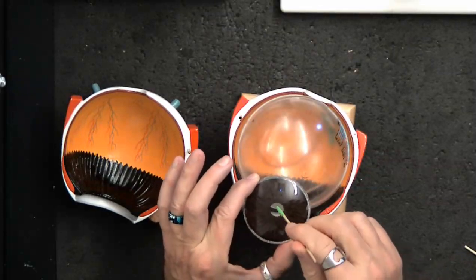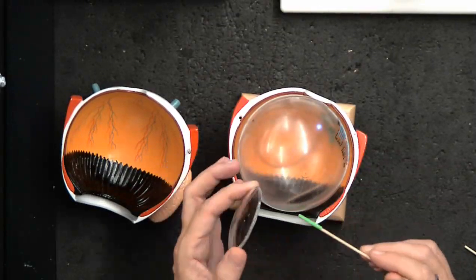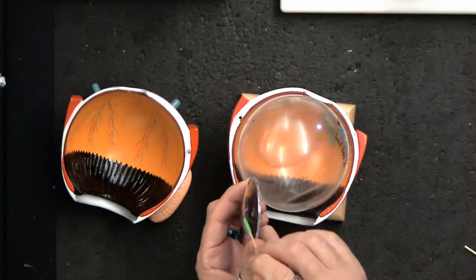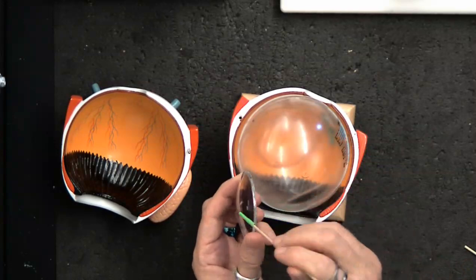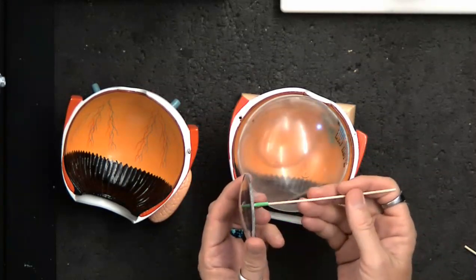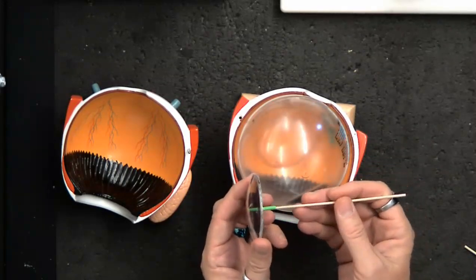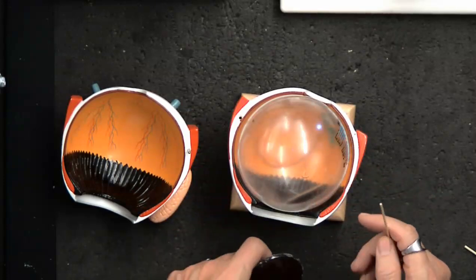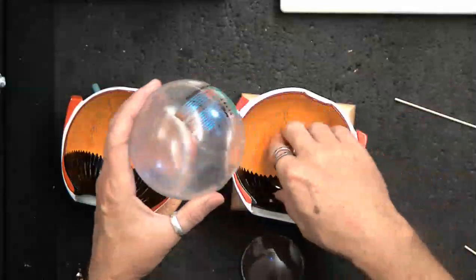So the light's first going to go through the cornea, then it's going to go through, so we can see that there's kind of a space in there. That's called the anterior cavity, right? It's towards the front, and it's a space. That's the anterior cavity between the cornea and the iris. So it's going to pass through that. Then it's going to pass through that pupil, and then from there, it's going to pass into the lens.